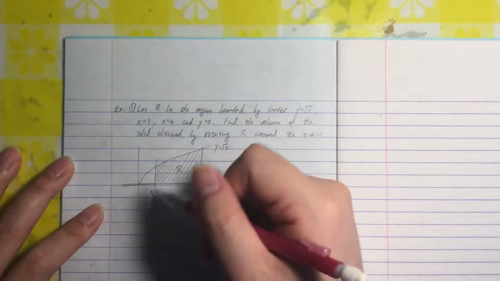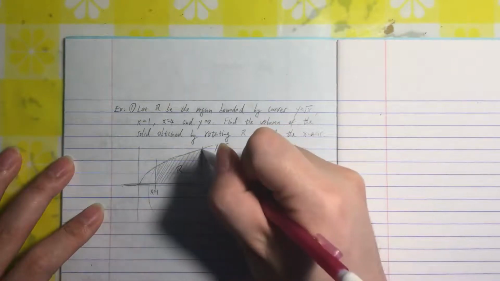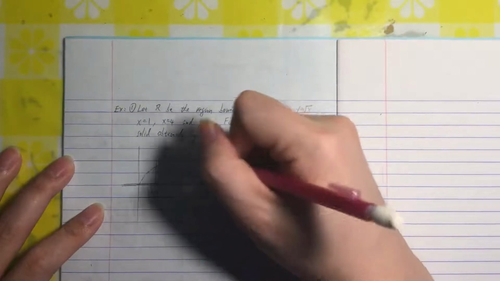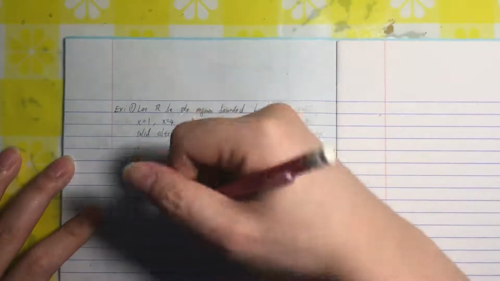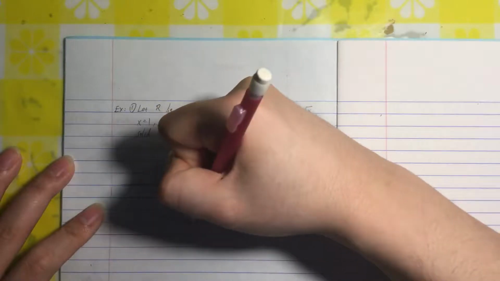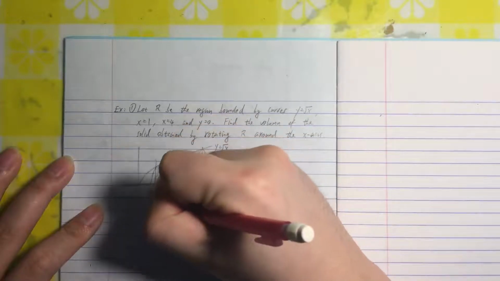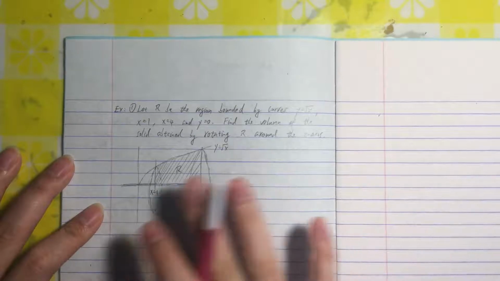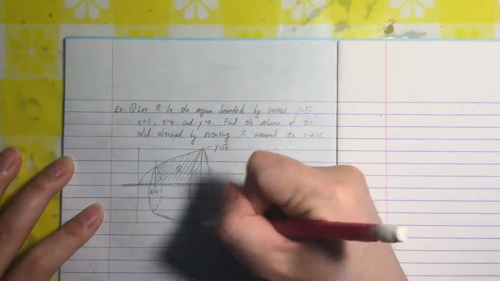When we rotate R around the x-axis, we have a solid that looks like this. That's the solid obtained by rotation.